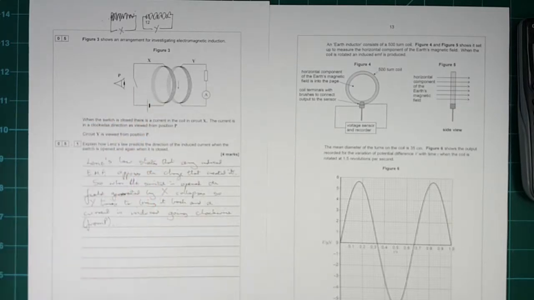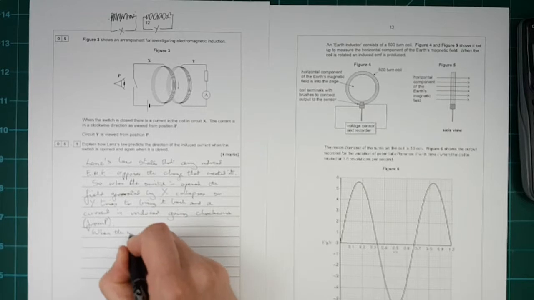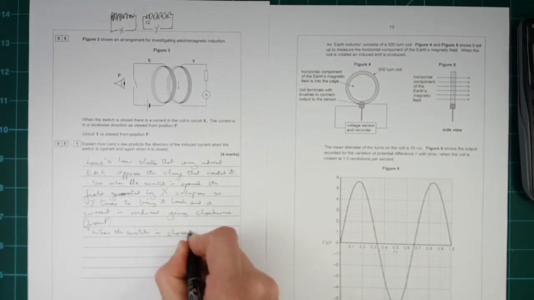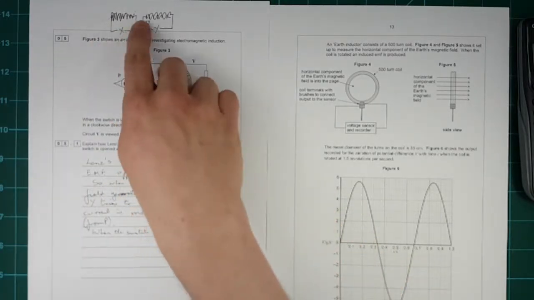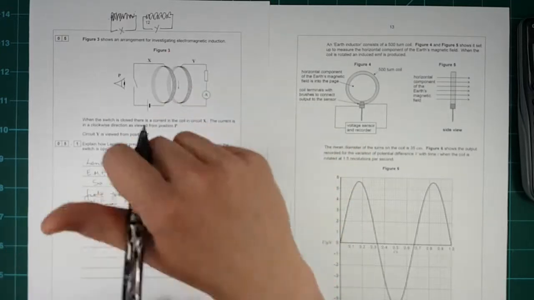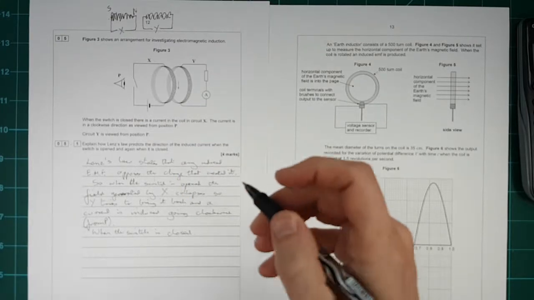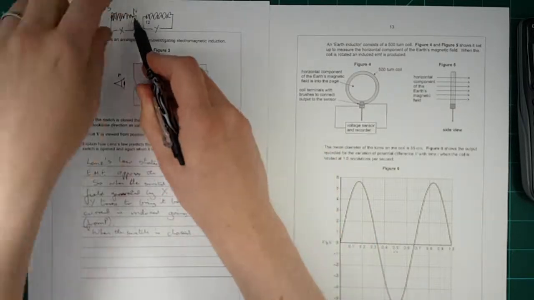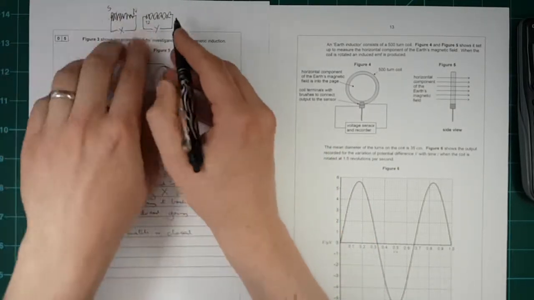If we close the switch, then we recreate our original situation. So right hand grip rule, we get a north pole here and a south pole here. Now, we've gone from nothing to bringing a north pole here. So that's like bringing a bar magnet's north pole close to this one here.